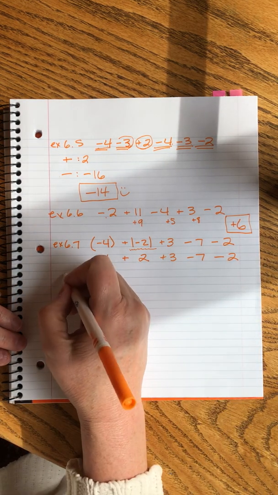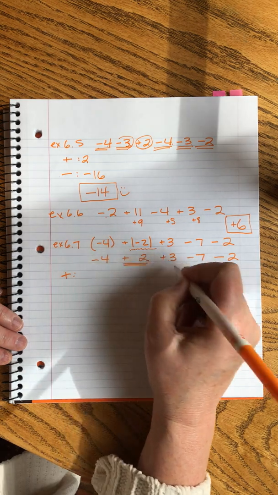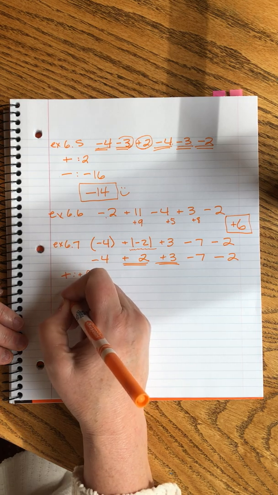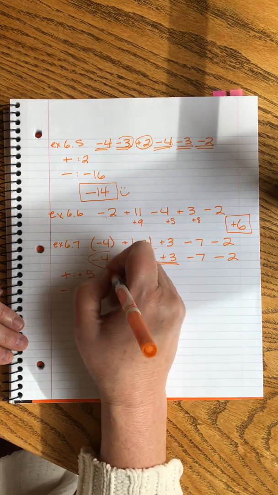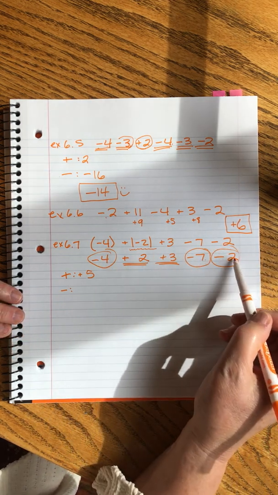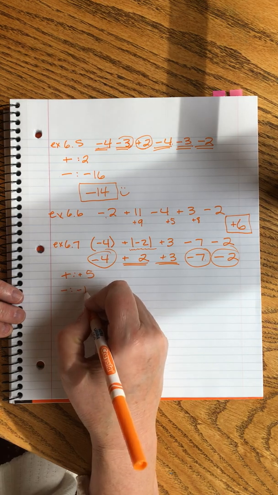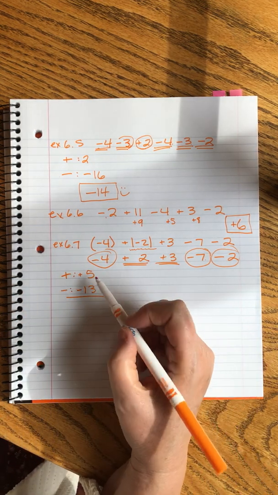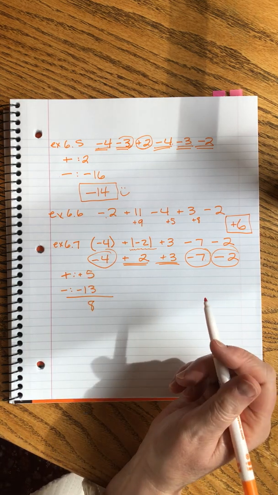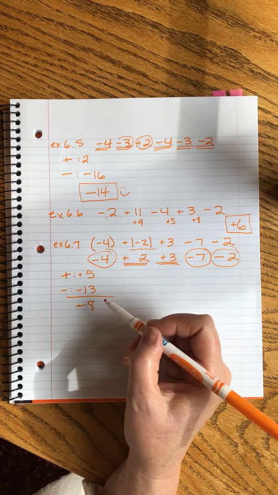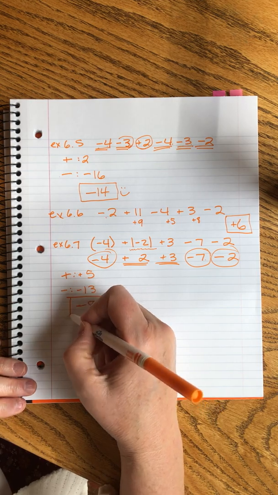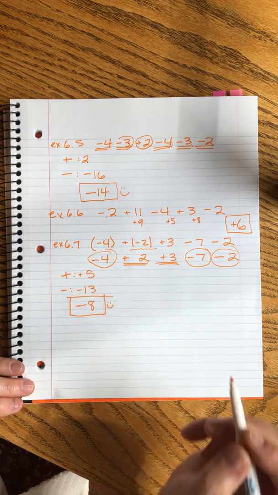All right, then I'm gonna gather up all my positives. That gives me 5 positives, and then I'm gonna gather up all my negatives. Negative 4, negative 7, negative 2. I know I can just add them. 11, 12, 13, give it the same sign. Now when I combine these, I've got a plus and a minus. I take the difference, which is 8, and I give it the sign of the larger number, minus. That's the right answer. Yay!